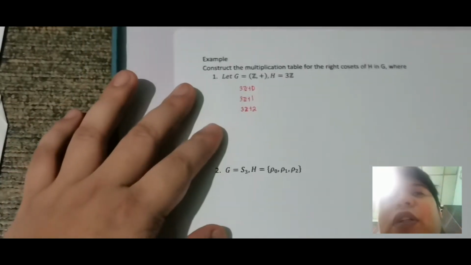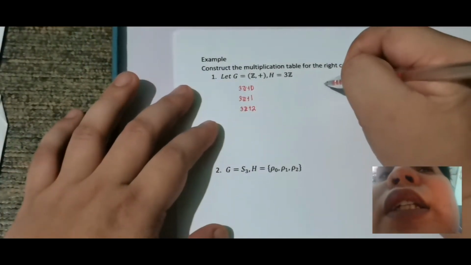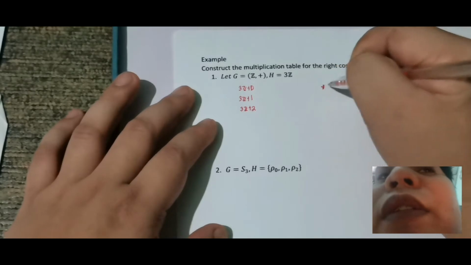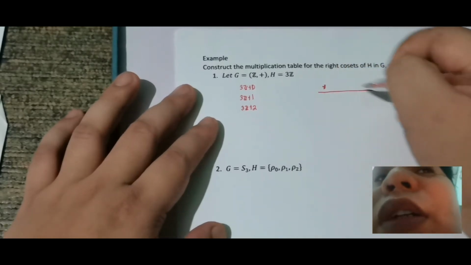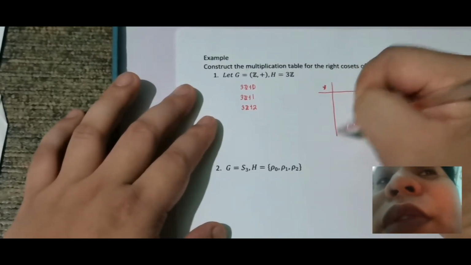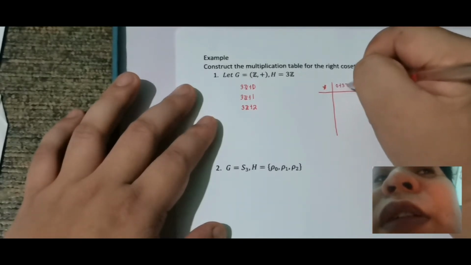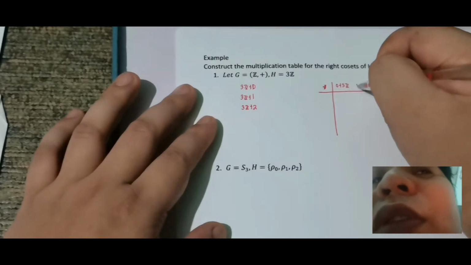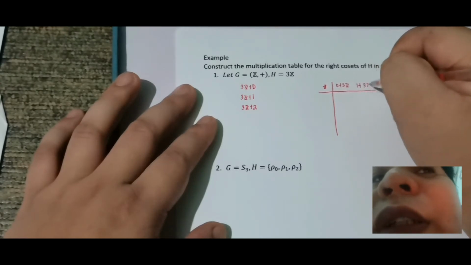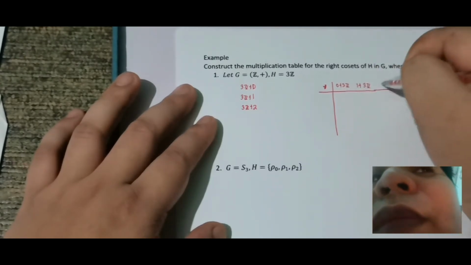Okay, so we need to construct the multiplication table nito. Okay, so we conduct this the asterisk. So dito yung asterisk natin. Okay, so susulat natin dito yung mga group. So sulat natin yung una si 0 plus 3Z. Sunod 1 plus 3Z. Lastly, 2 plus 3Z.